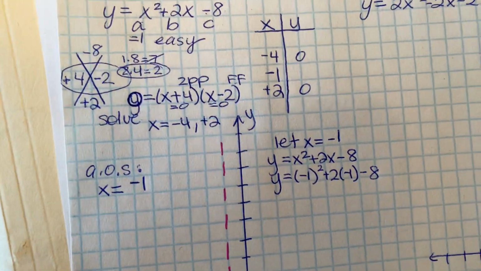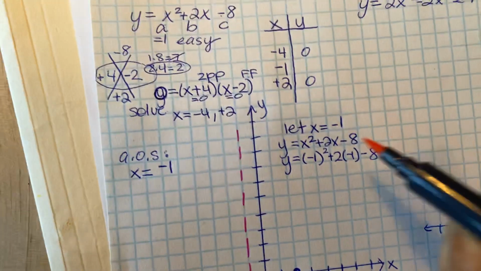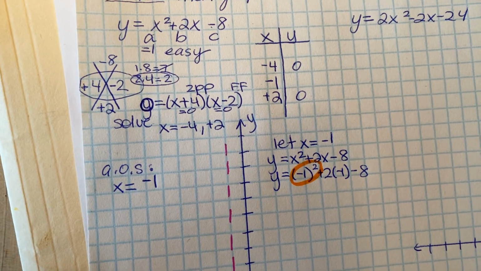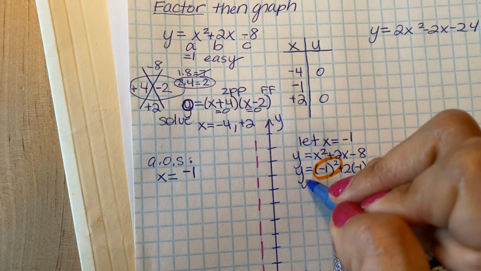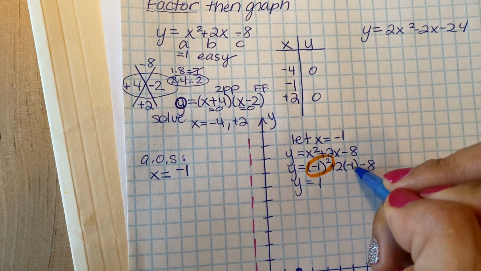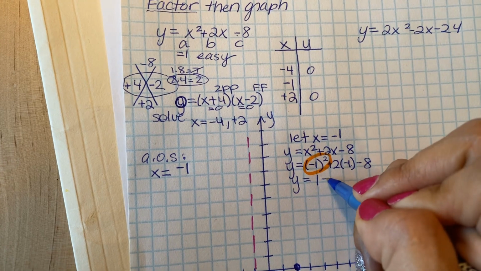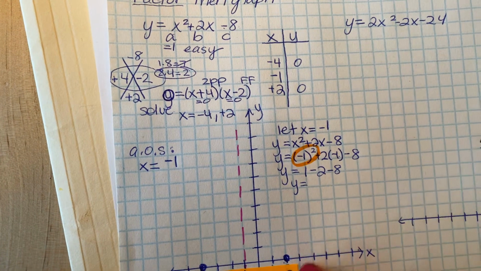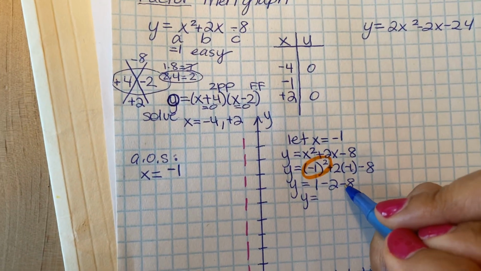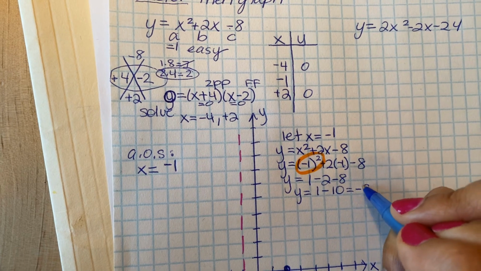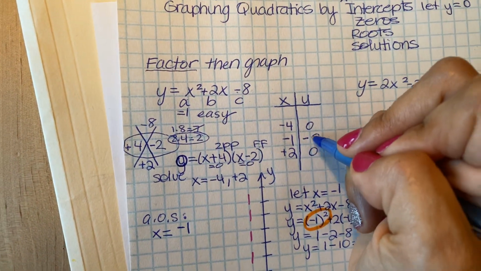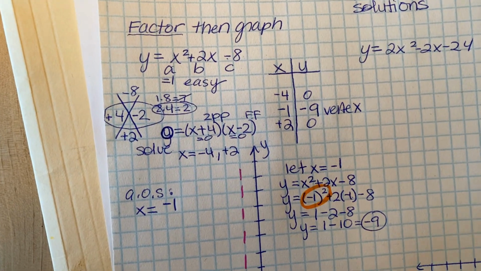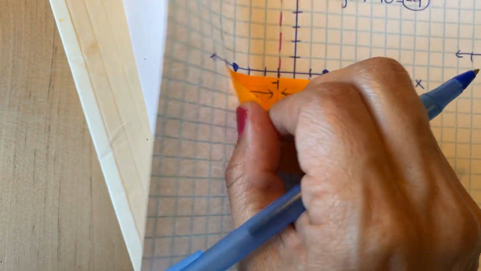Remember your order of operations. You are going to square first. Your work was really great with this, so I'm not worried about that. -1 squared is 1. 2 times -1 is -2, minus 8. And I just realized I'm really creeping in here. 1 minus 2 minus 8 gives me -9. Okay, so I get -9. This is my vertex, at -1, -9.